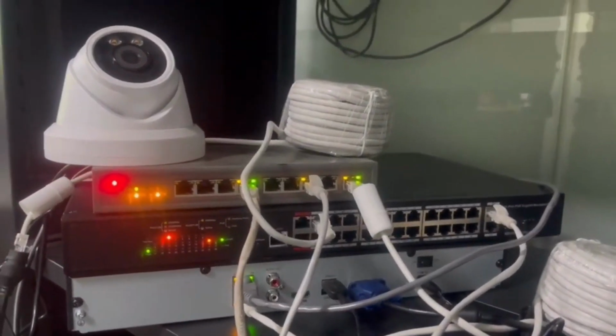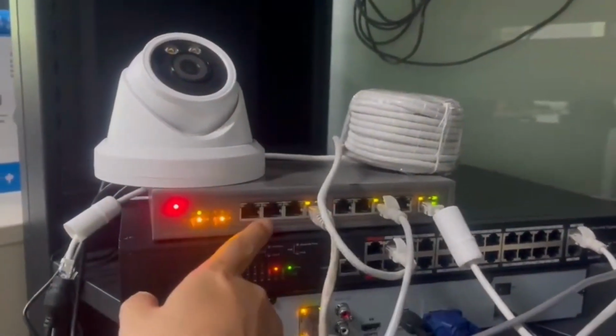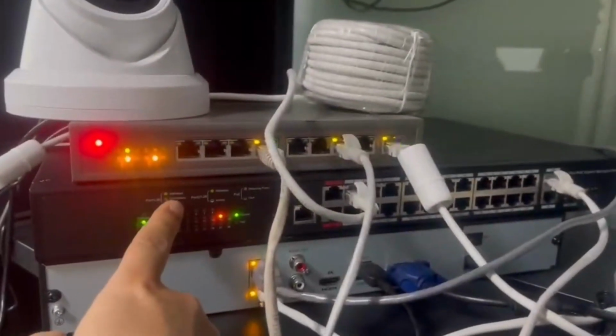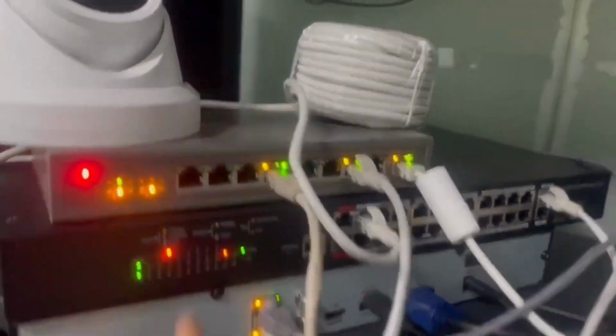I have 2 cameras connected: one on the 8-port switch over here, and another PTZ camera connected to the 24-port switch. Now let's go to the main menu.